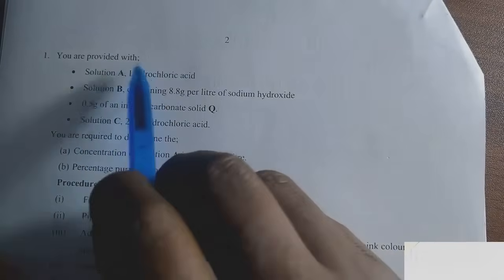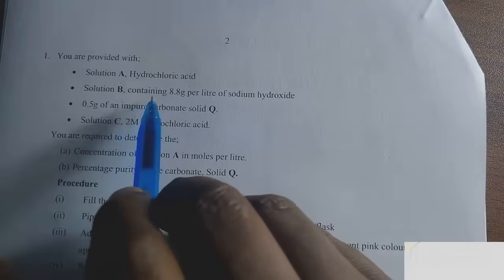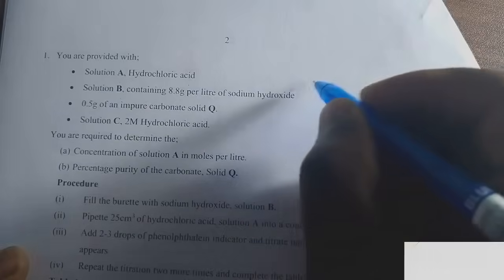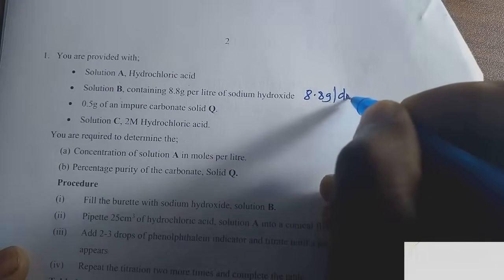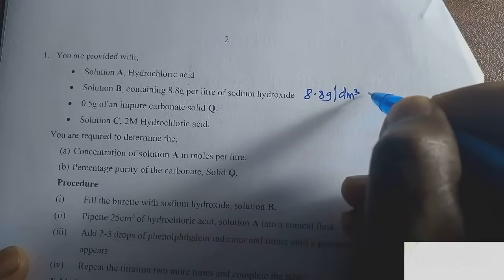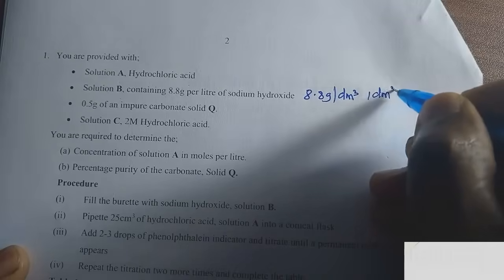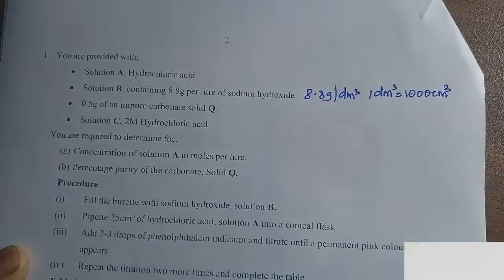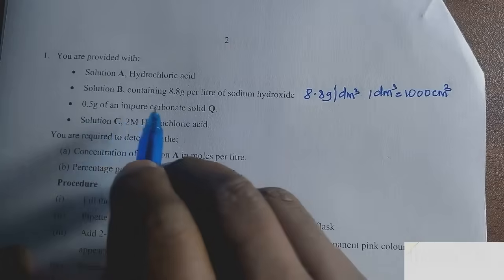You are provided with solution A, hydrochloric acid, and solution B containing 8.8 grams per liter of sodium hydroxide. This is the same as 8.8 grams per dm cube. So 1 dm cube is the same as 1 liter, and 1 dm cube is equal to 1000 centimeters cube. You are also provided with 0.5 of an impure carbonate solid Q.